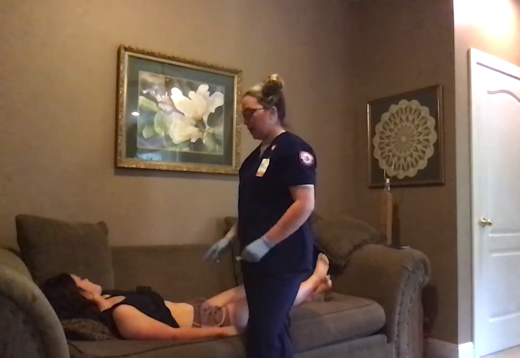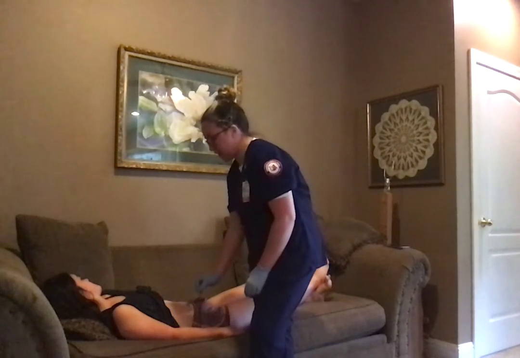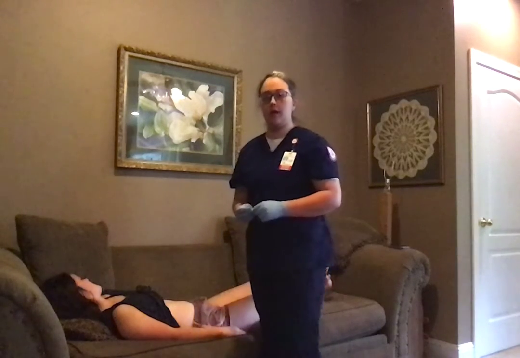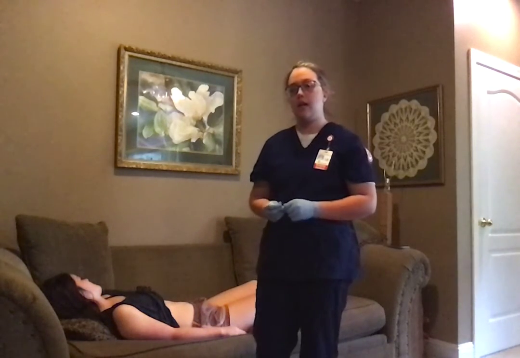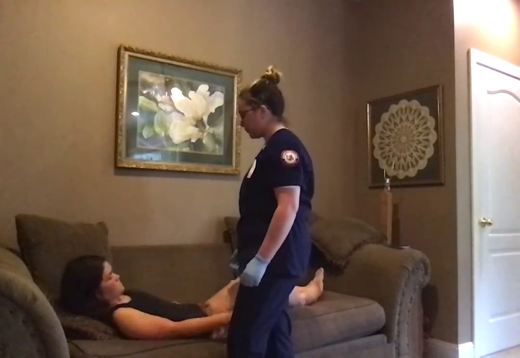So this is a subcutaneous injection site. So I would either give the injection at a 45 or 90-degree angle here, depending on the amount of subcutaneous tissue present and also the length of my needle. So you turn towards me.